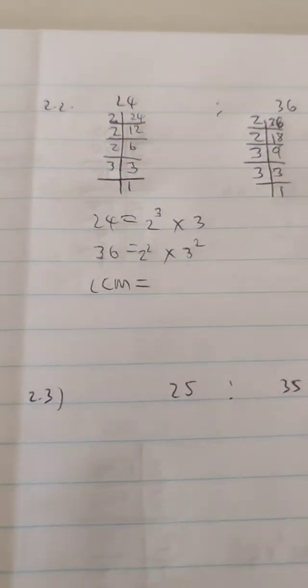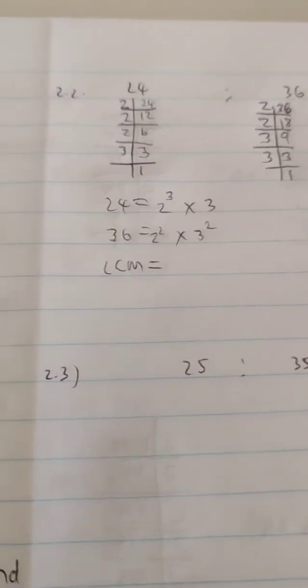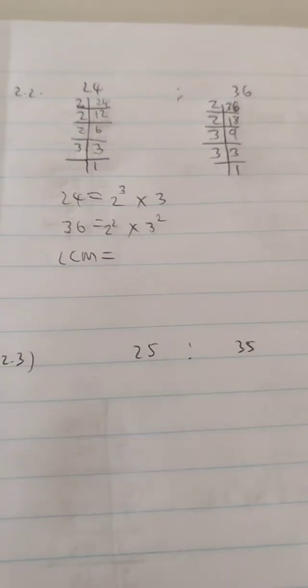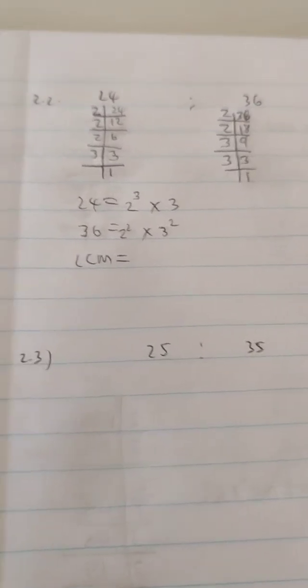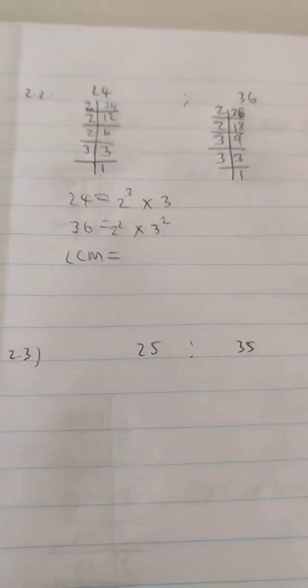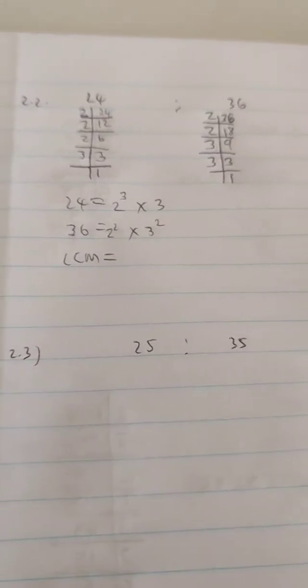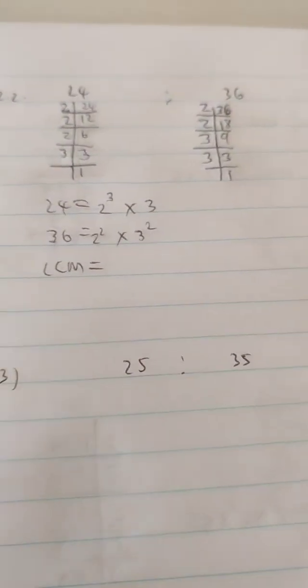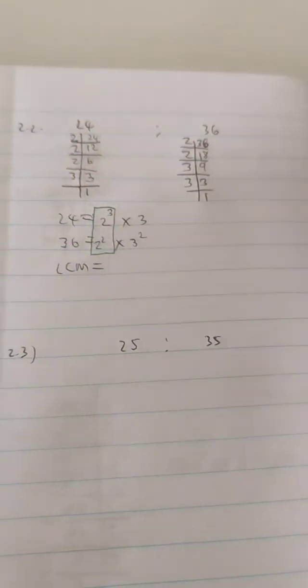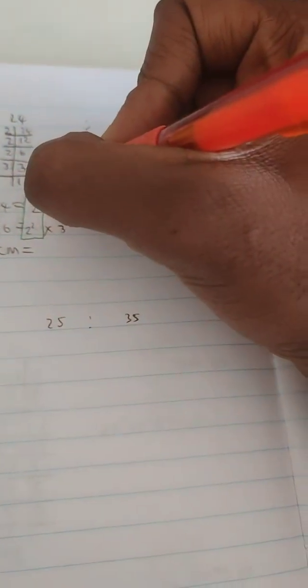So now LCM, if there are common bases, we take the common base with the highest exponent. The product of the common bases with the highest exponent will be my LCM. So 2 cubed and 2 squared, who are we choosing? Common base with the highest exponent. 2 cubed is being taken.